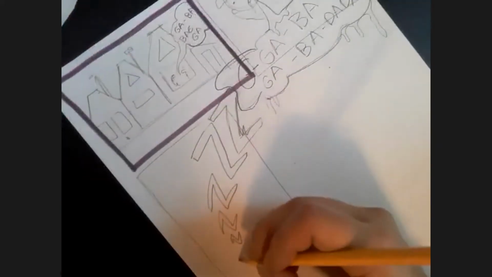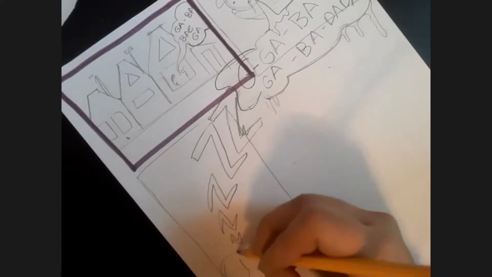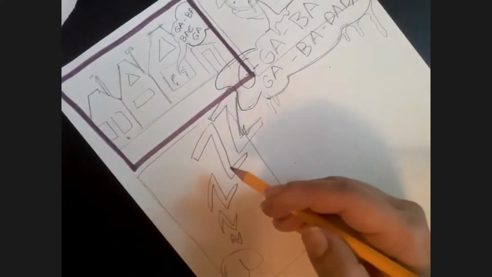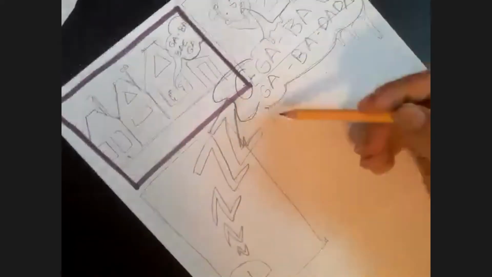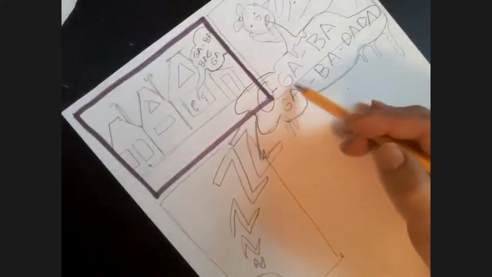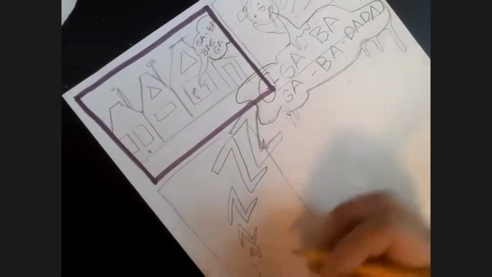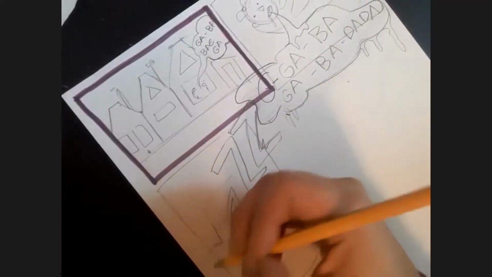And here we have the dog. So we are already showing conflict between those two characters just with the way we visualize the sounds that they make. And then we have the dog sleeping here. And here's the couch.